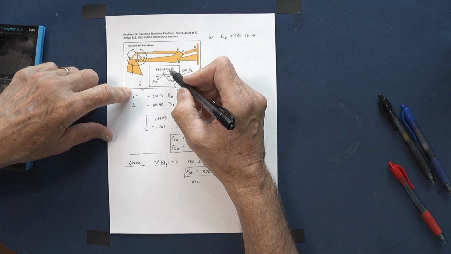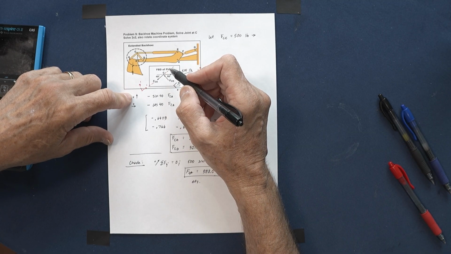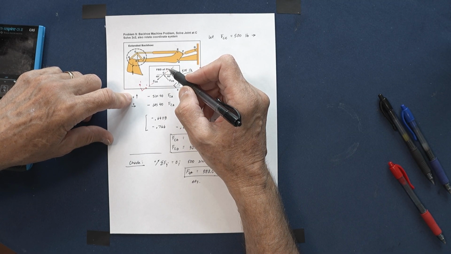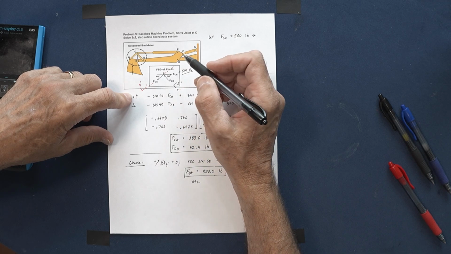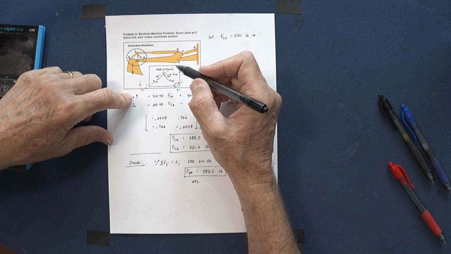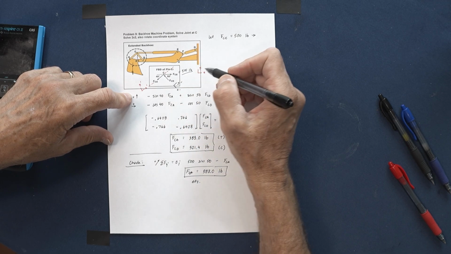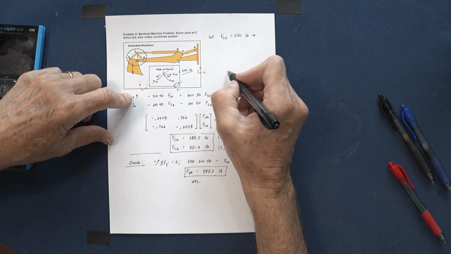Once we figure that out, then we can sum forces in the X direction.